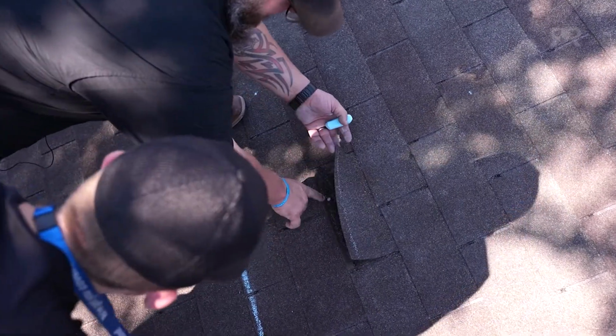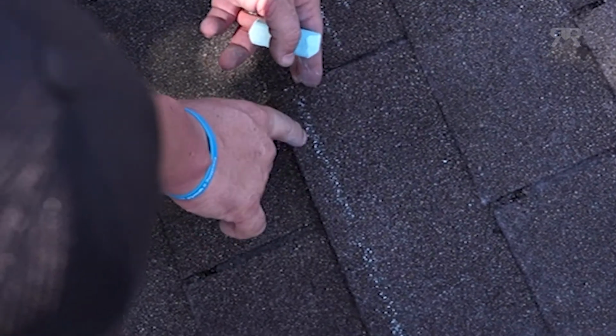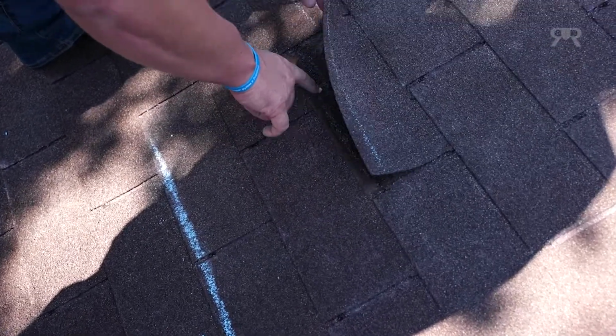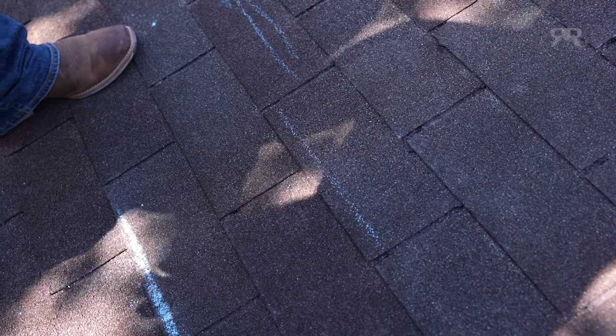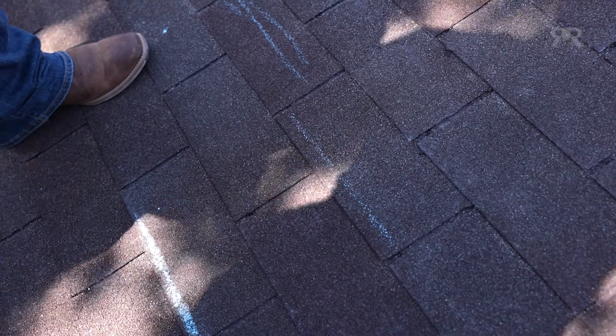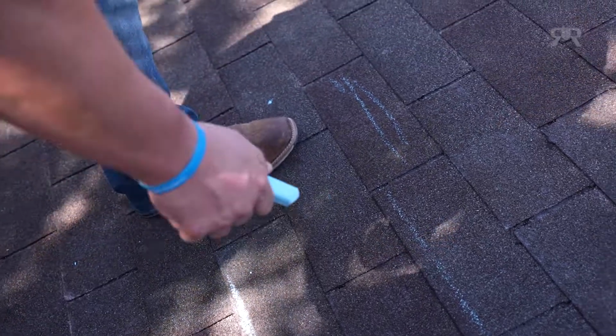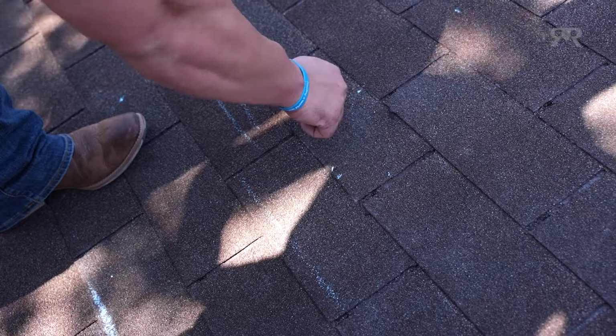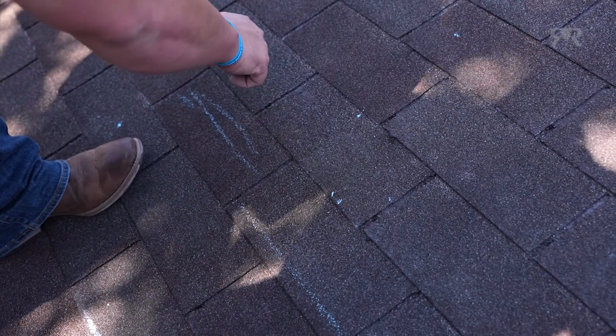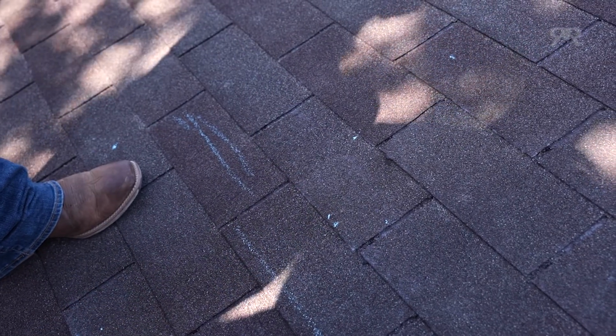See where my mark is? Look where the nail is, right in line with this nail. If it was backing out, you would see it right here, not in the middle. That keeps you away from looking at anything wrong, because I'm not on the edge, not in this zone, and not in that zone. I'm in the middle of the shingle, which is the best spot to find hail damage.